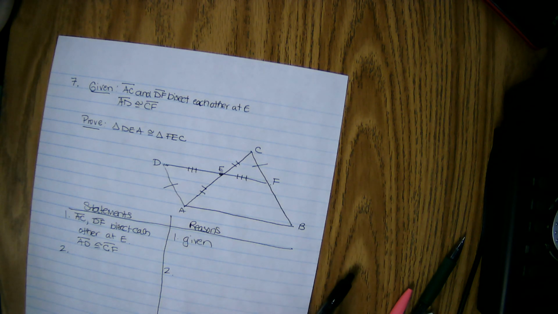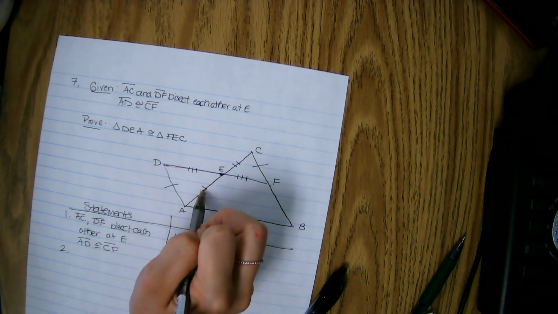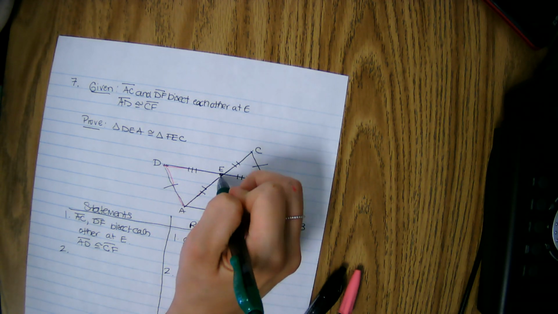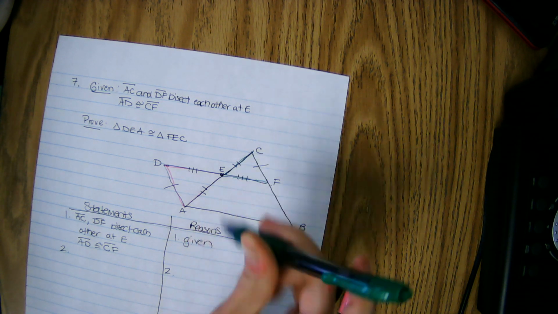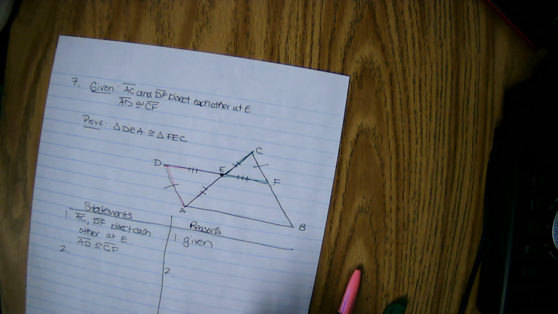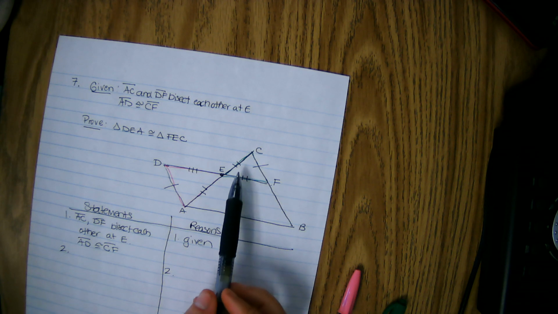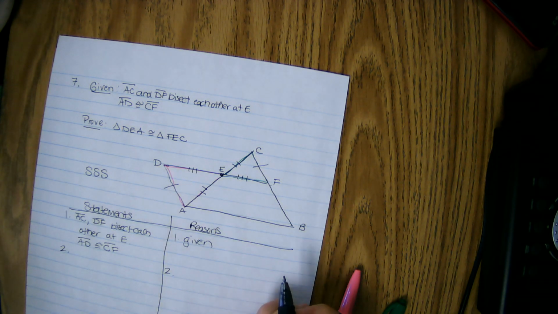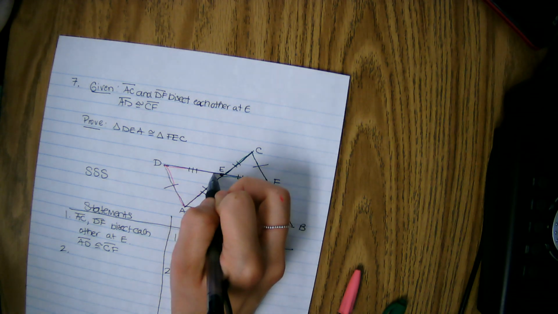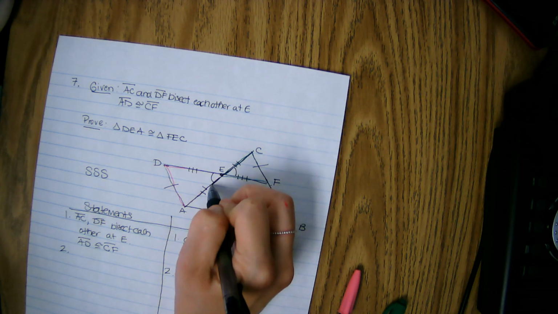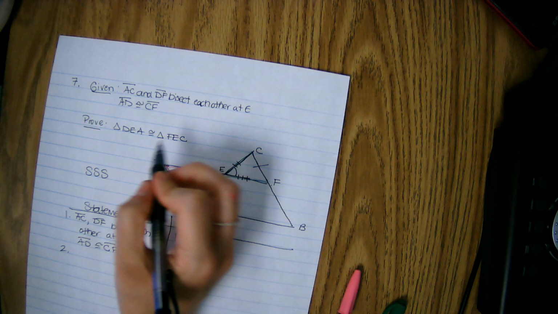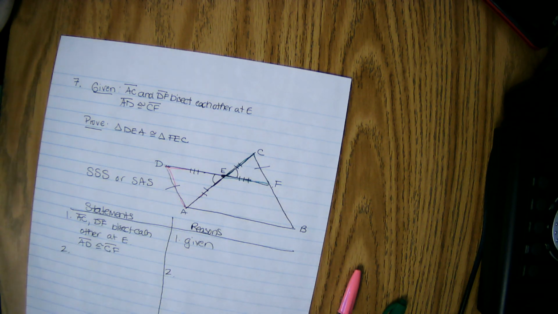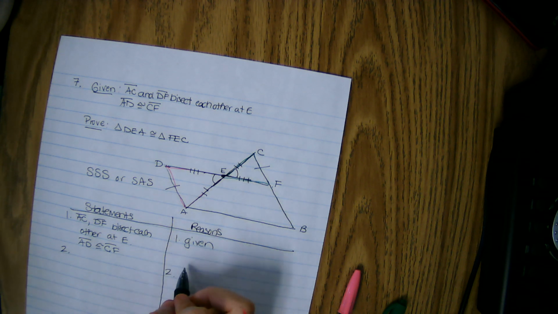Now I want to get triangle DEA over here in pink congruent to triangle FEC in green. Well, it looks like just from marking my givens, I already have that. I have side, side, side for both of them. If you also looked at it and you thought, oh, well, we've got vertical angles because you've got your X right here, you also could have done side angle side. Okay, but I'm going to do it using side, side, side here, just a little bit faster.